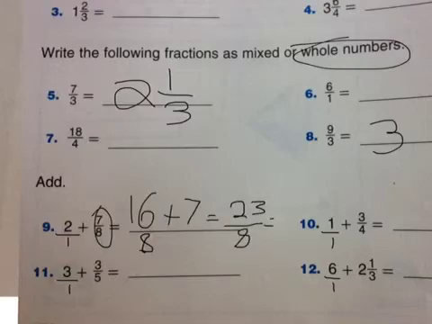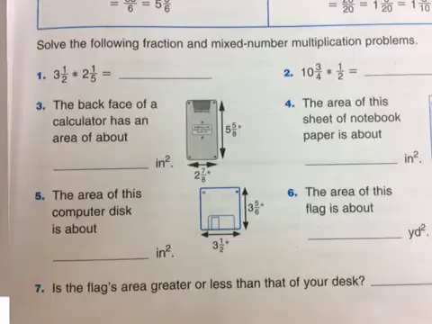How many 8's are in 23? Let's see. 8, 16, 24. 24 goes over, so 8, 16, so that means only 2. And we have a remainder of 7 over 8. For the bottom one here, number 12, remember to change this to an improper fraction. So 3 times 2 is 6, plus 1 is 7, 7 over 3. Sorry, I did that wrong earlier. And then go ahead and solve it with a common denominator.